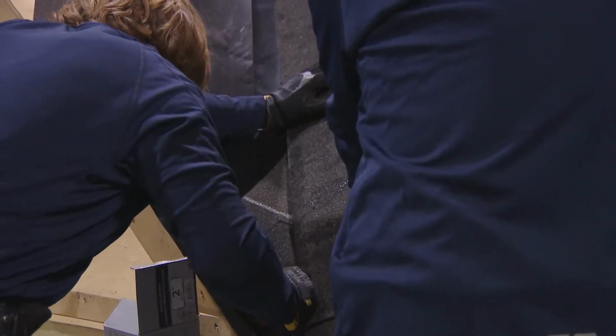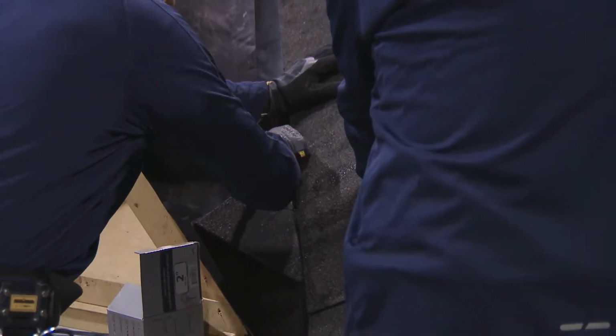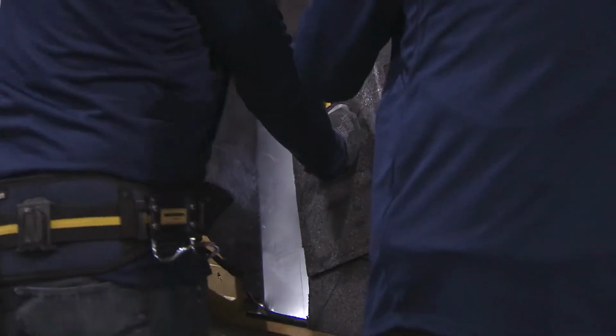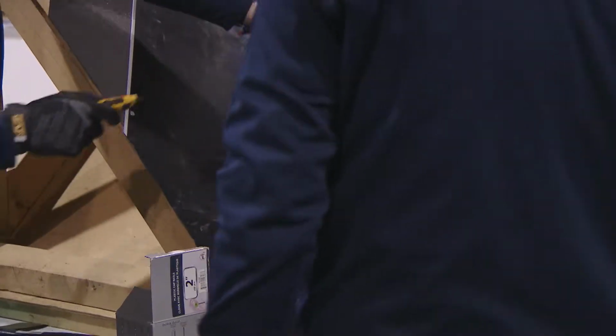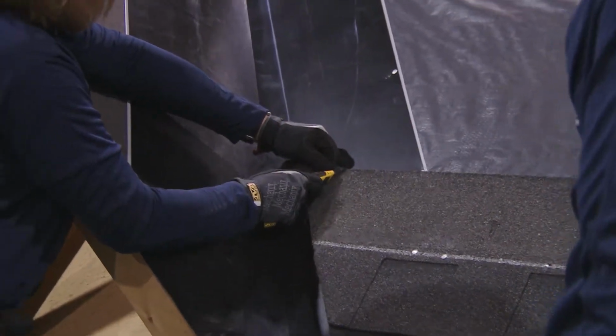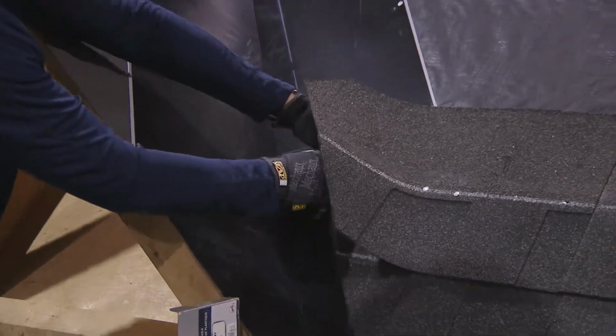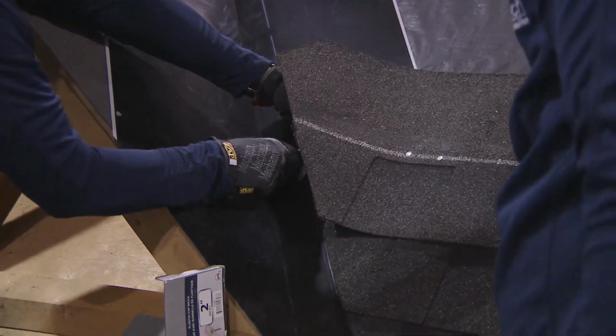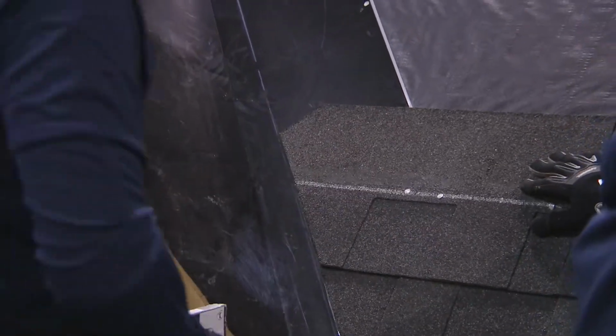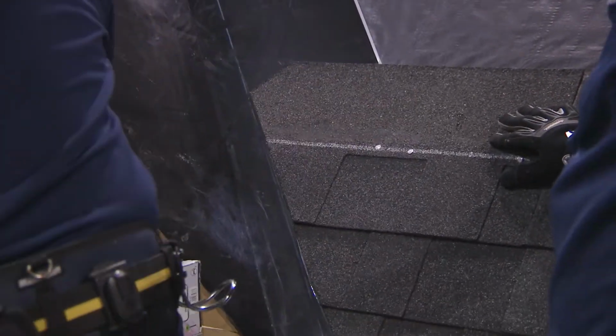In the open valley technique, which is a technique being used right now, it is required to cut the shingles along the chalk lines that we've snapped in the valley. As you can see, Evan is now cropping the corner of the shingle to prevent water from infiltrating the system and seeping between the shingles. This is probably the most common mistake in valleys, failure to crop such a corner.